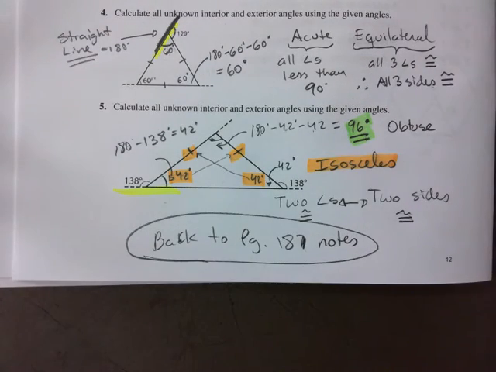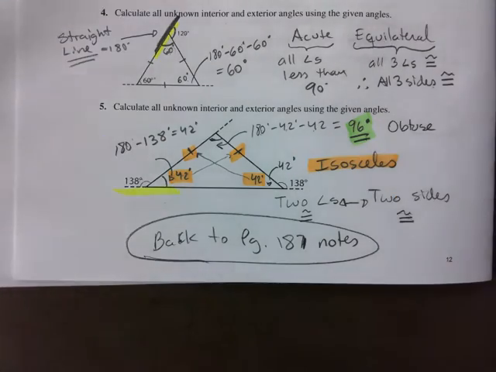So get your notes. Go to 187. We're skipping a few things. And then we'll do the actual main lesson for today. So I'm getting you ready for that.